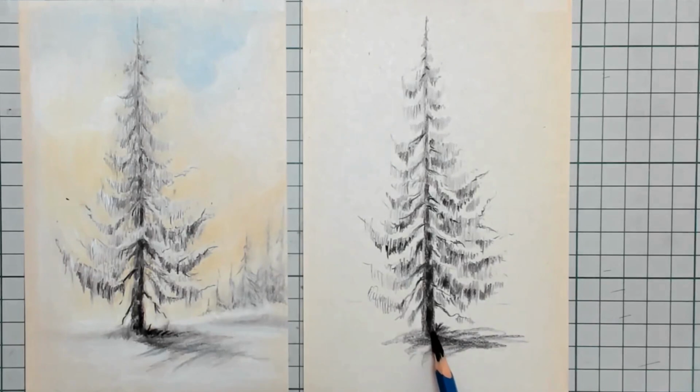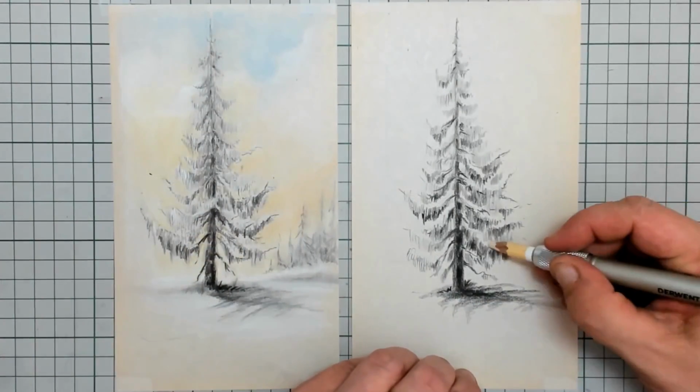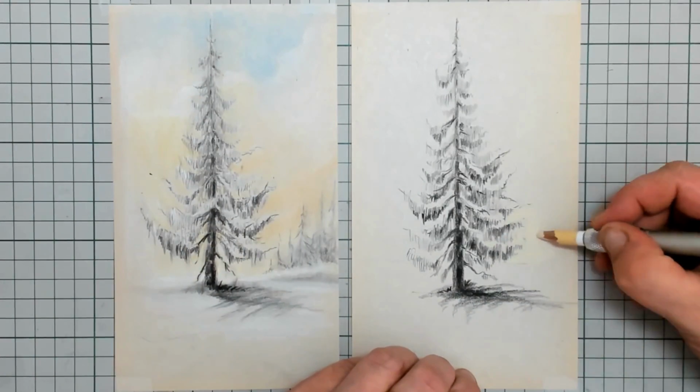Now for the shadow I'm using horizontal lines because that shadow is falling on the ground, and this also helps your tree to come alive and to be more three-dimensional.